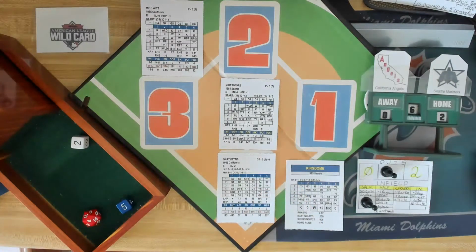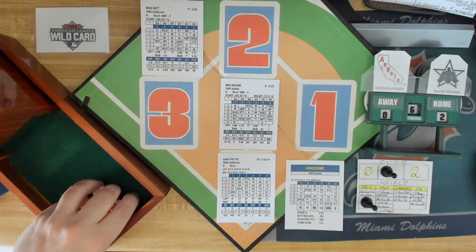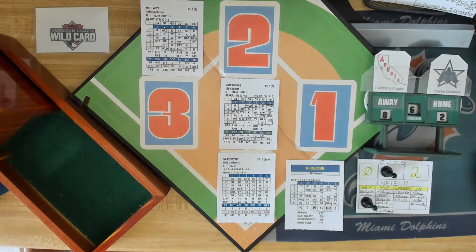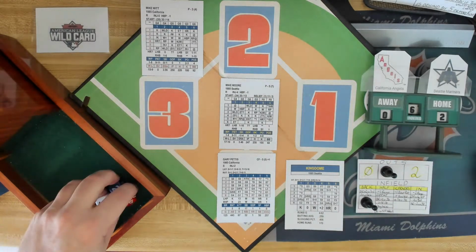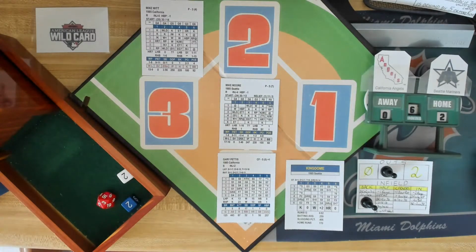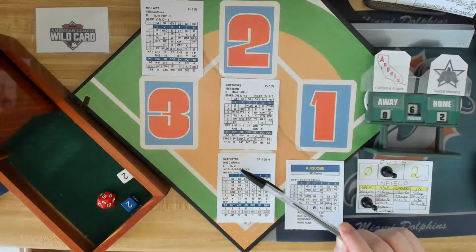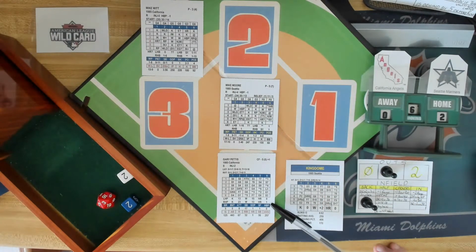Here's Gary Pettis. Pettis has struck out twice. He's 0 for 2. Moore with the pitch. 2-5. That's a range play at the park. Kingdome says 2-2, and that is a home run to the pull side. Now it's a range play. First, let's see if there's a home run. Against the righty, Pettis is a 1. That's a 3. He just missed a home run there.